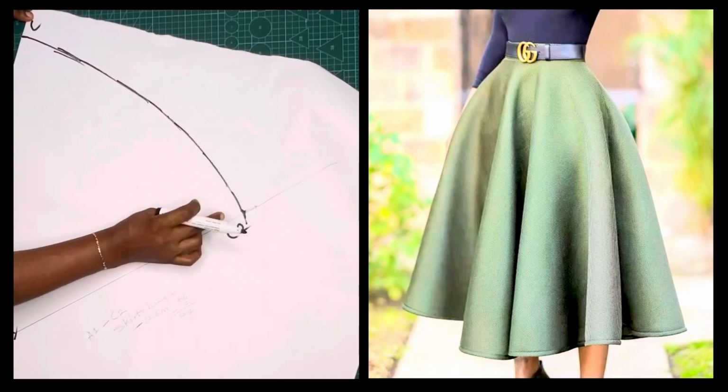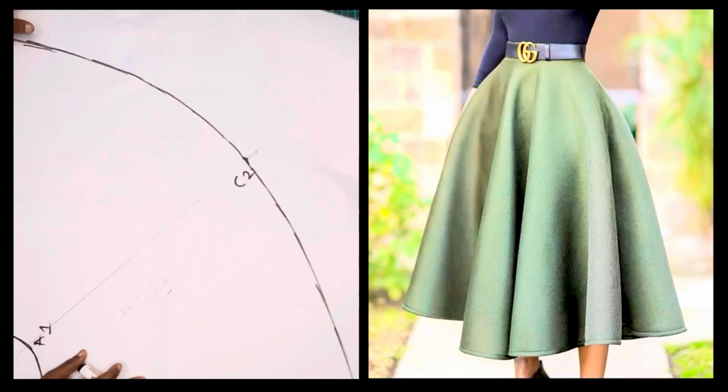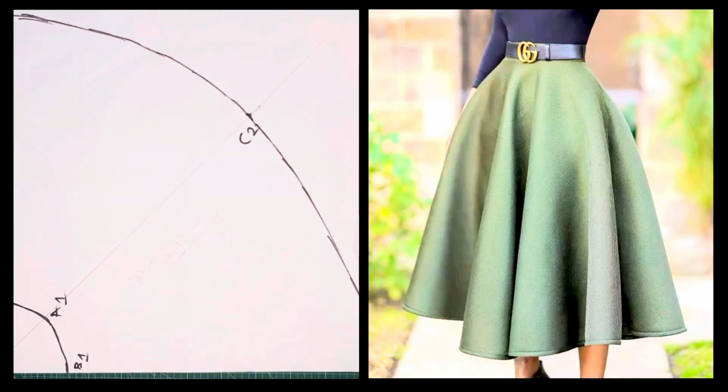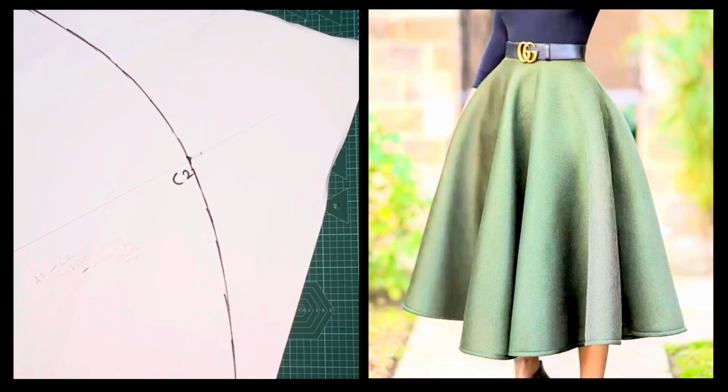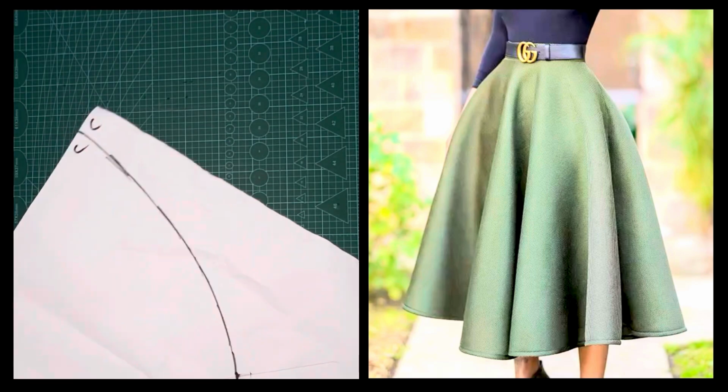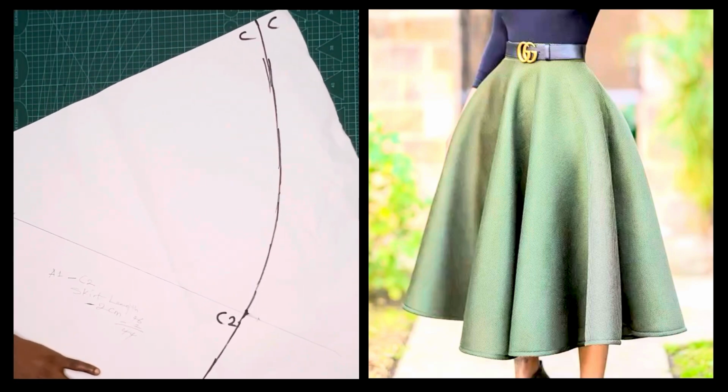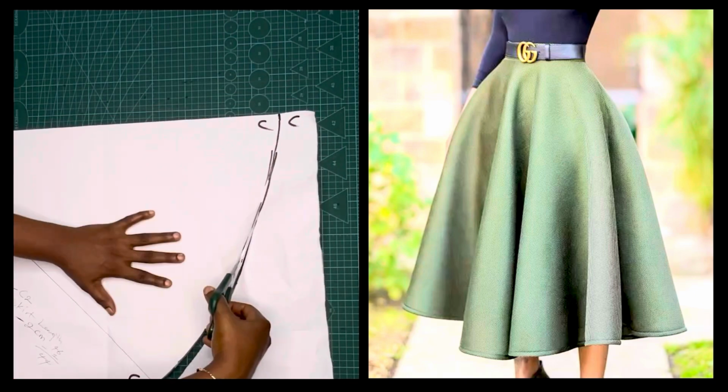Today I'll be showing you how to cut and sew a full cycle skirt using centimeters. No confusing formulas, just simple step-by-step guidance that anyone can follow. If this is what you love to learn, stay tuned. Let's get started.